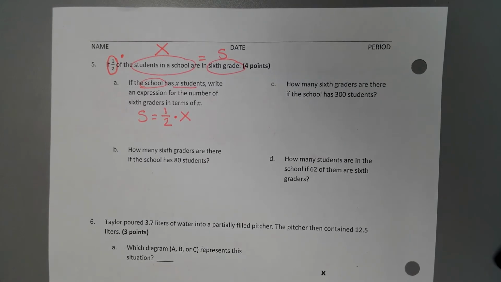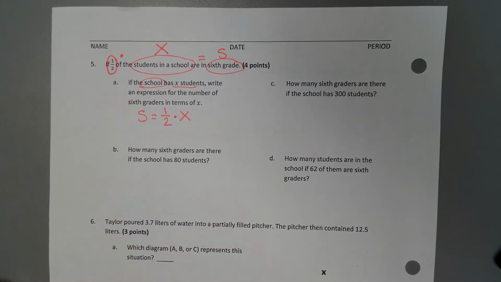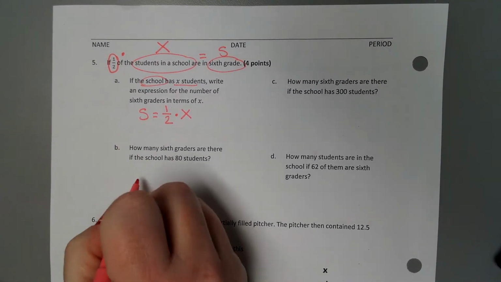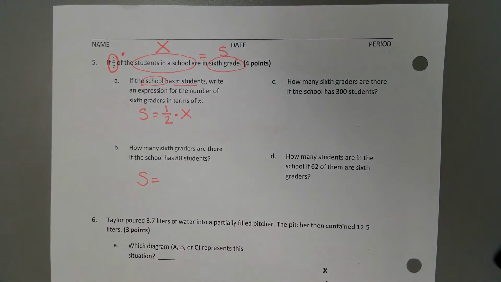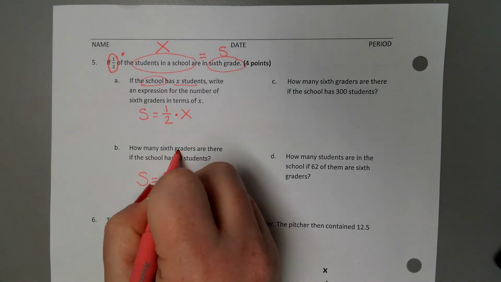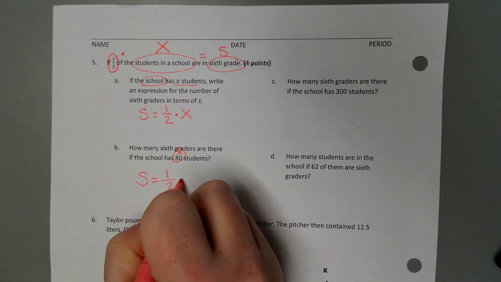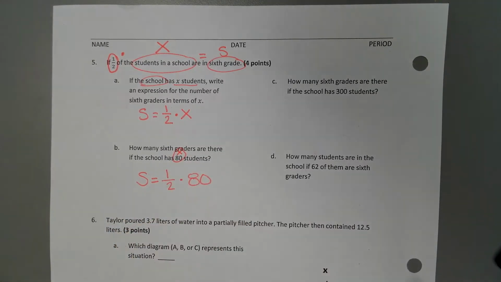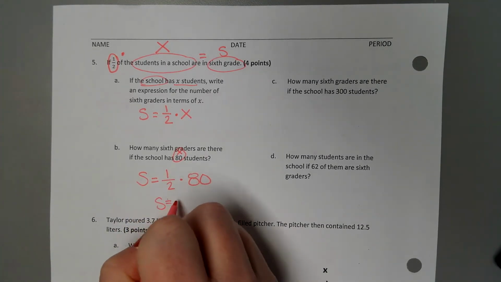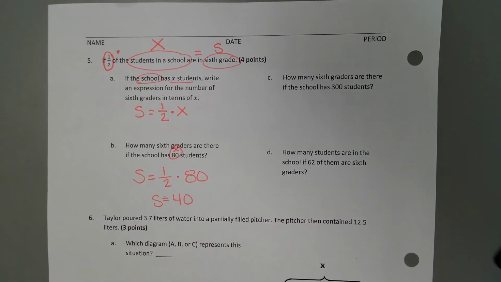How many 6th graders are there? I'm looking for S. If the school has 80 students, so this is my X value, now we have 1/2 times 80. Well, what is 1/2 of 80? 1/2 of 80 is 40.